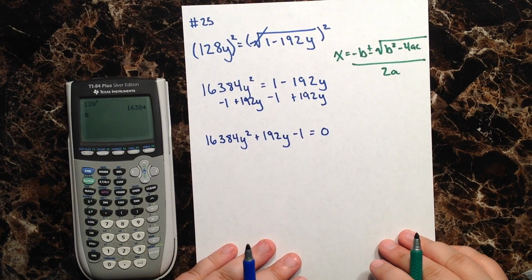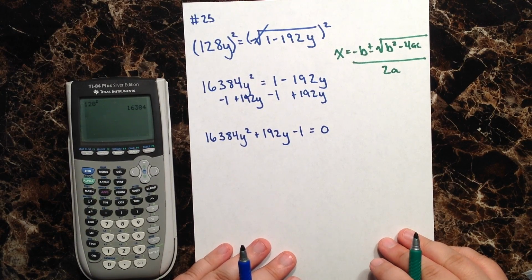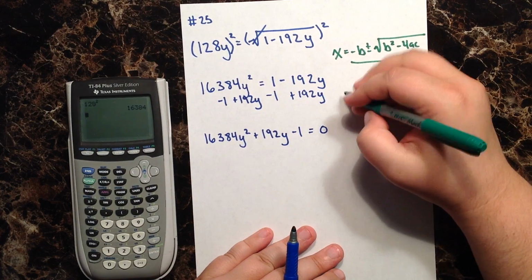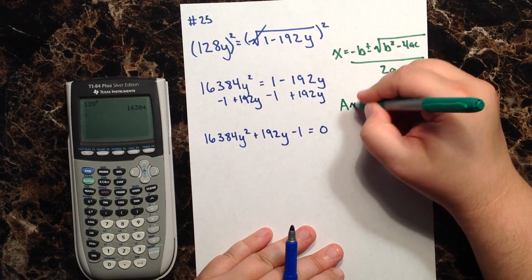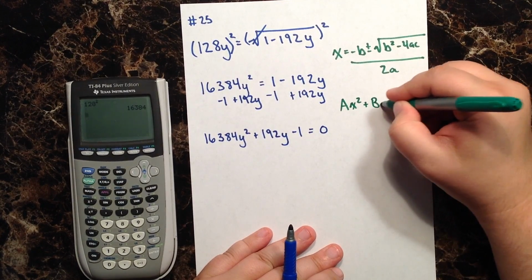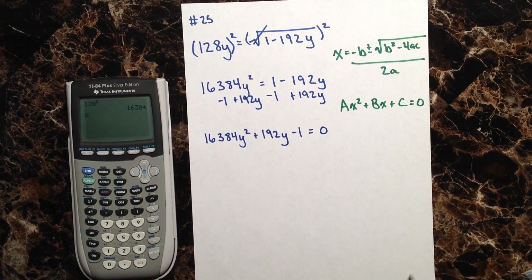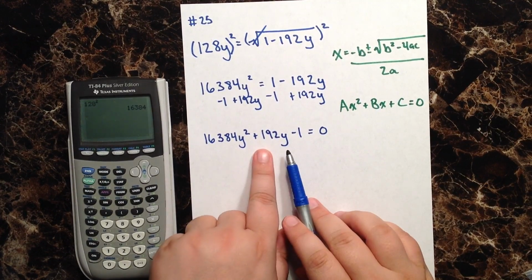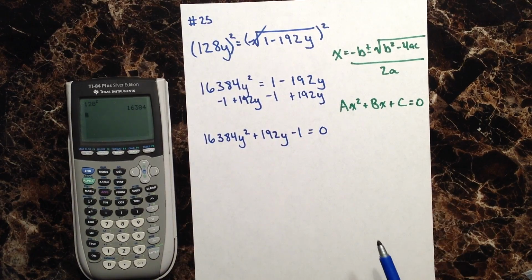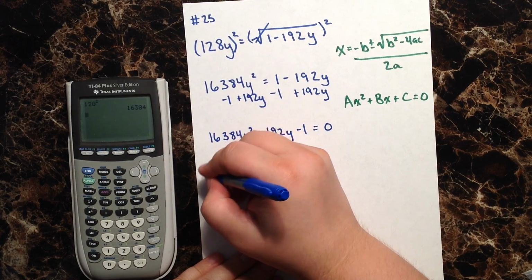We also need to make sure that our equation is in a specific form, ax squared plus bx plus c equals 0, and we can see that our equation is in this standard form. So now we can easily identify our a, b, and c.